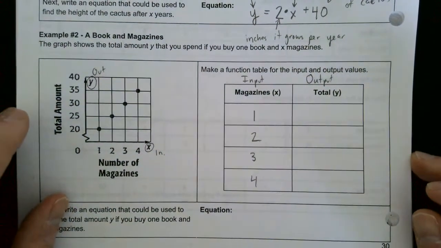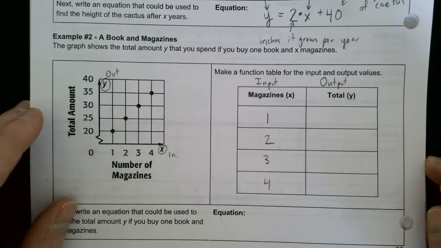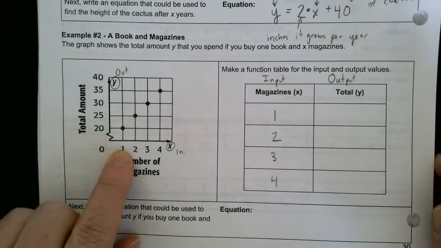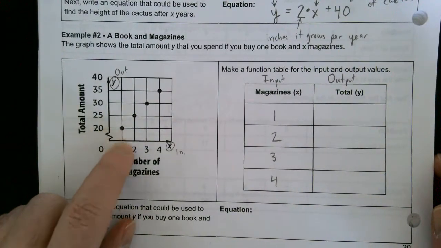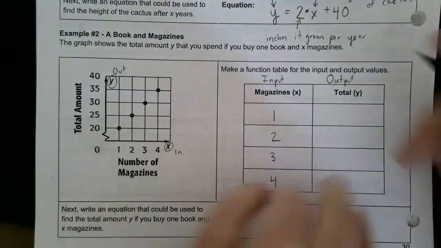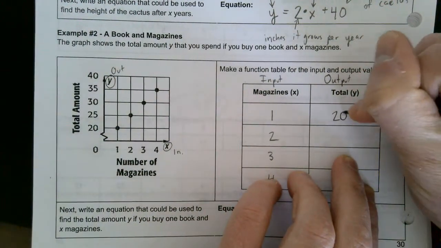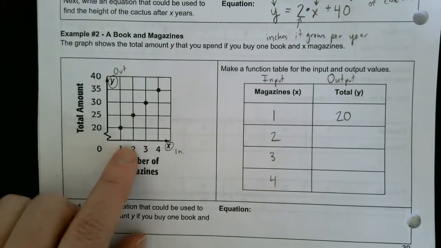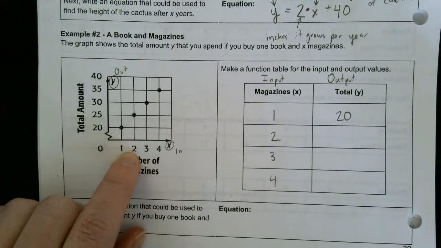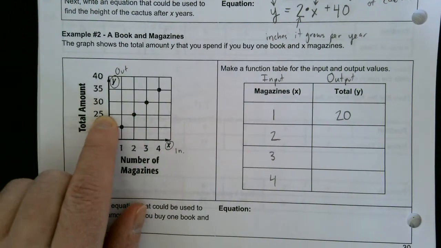All right, let's see what happens when we buy one magazine. Let's see how much it costs here. So one magazine, $20. Now remember, you're also getting that book too. We just don't know how much the book costs. 2 magazines, $25.